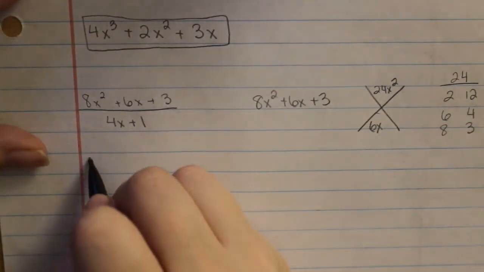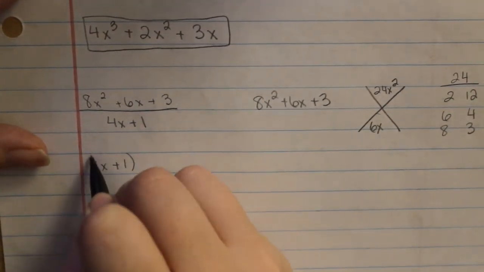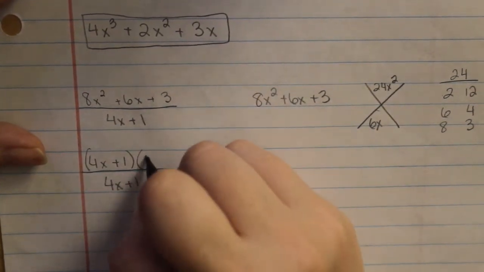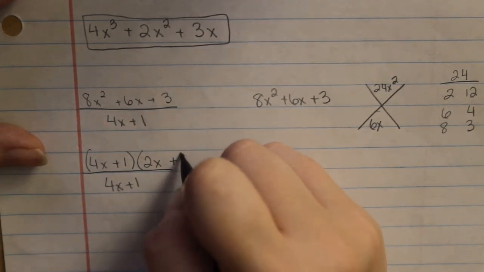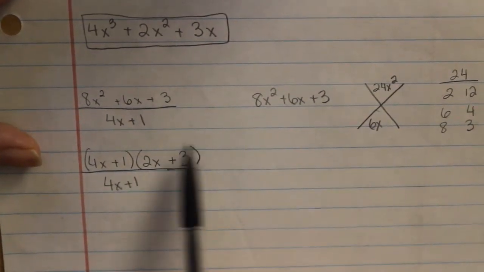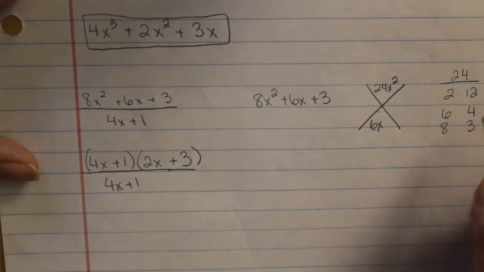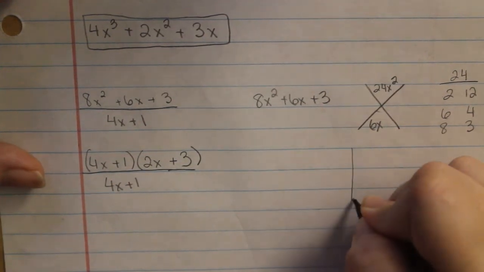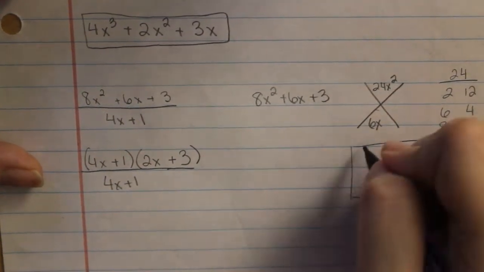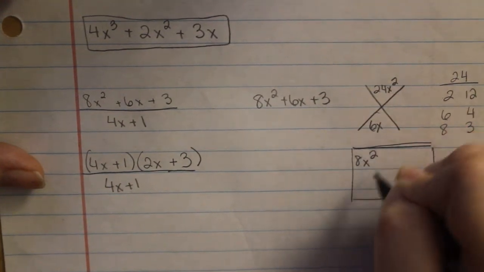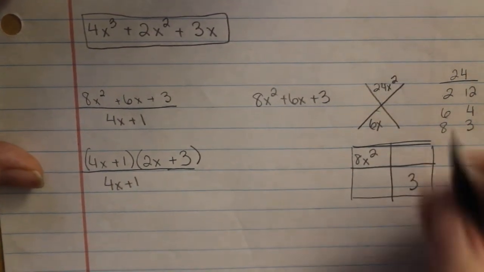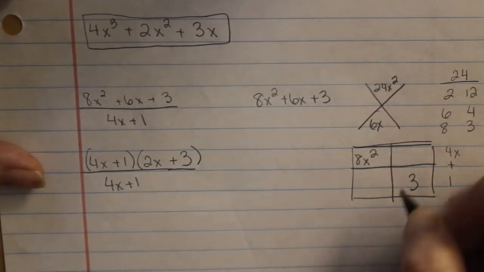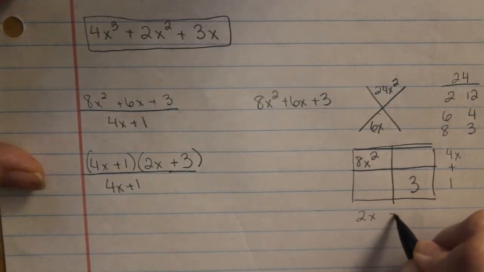So I know that this is supposed to be 4x plus 1 on top over 4x plus 1 on the bottom. So what I'm going to do is this is going to be 2x plus 3. I've just got to figure out what I did wrong here. So let me see. I'm going to do this backwards and we're going to see what we get. Okay, so I know I have my 8x squared correct and I know I have my 3 correct. So we just have to figure that out. So I'm going to go ahead and put 4x and a 1. And I'm going to have a 2x and a 3.